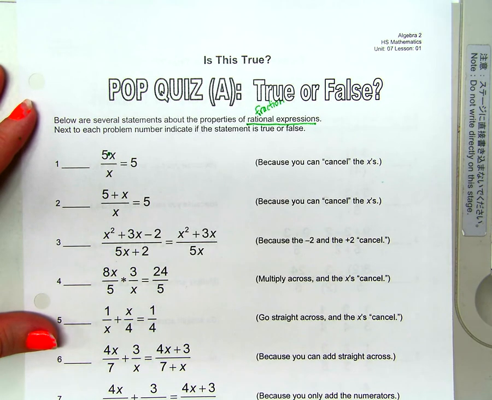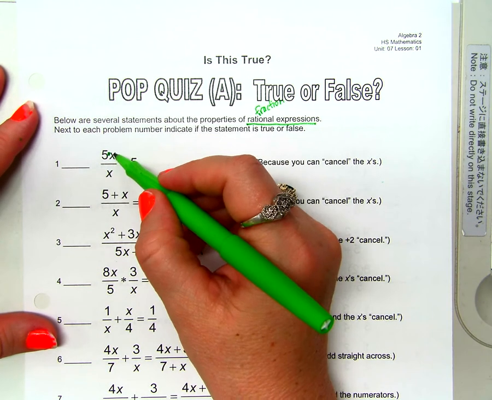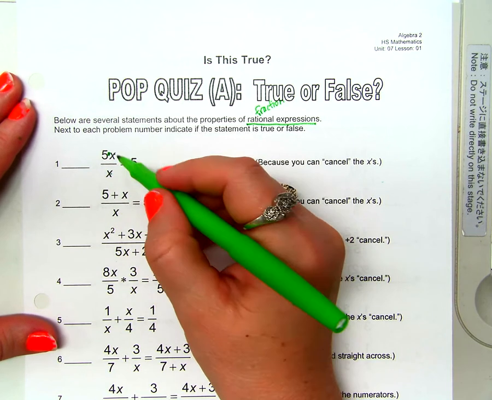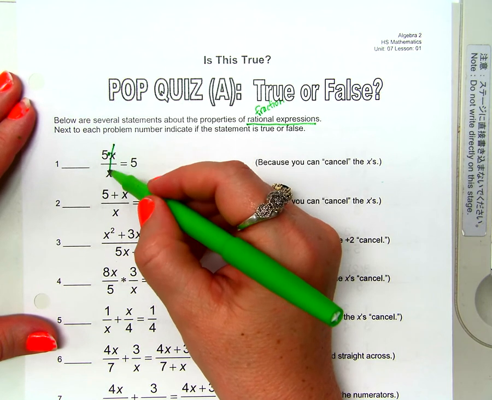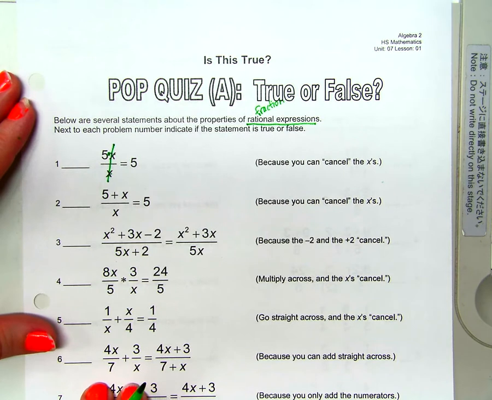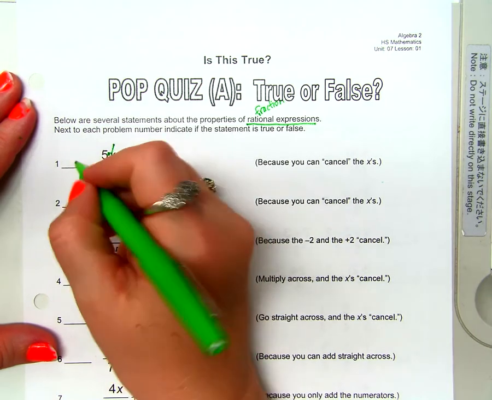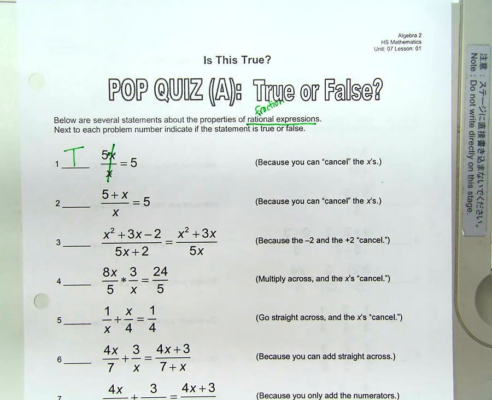They're being multiplied. Okay? When they're being multiplied, they're factors. So, what is x divided by x? 1. Am I allowed to simplify something that equals 1? Yes. So, in this case, does 5 equal 5? Then that is true. Okay?